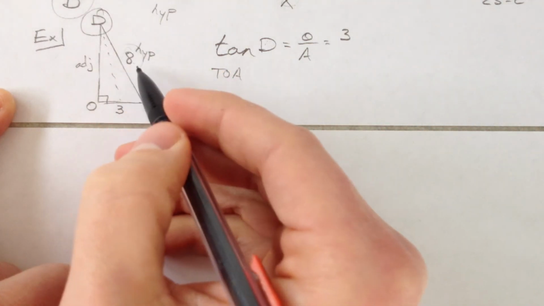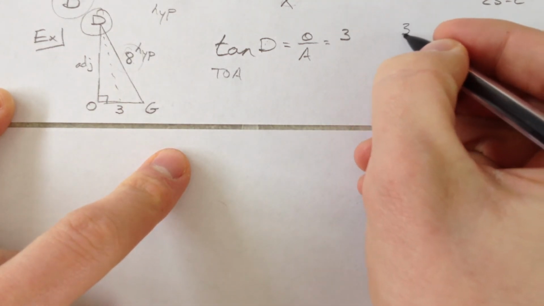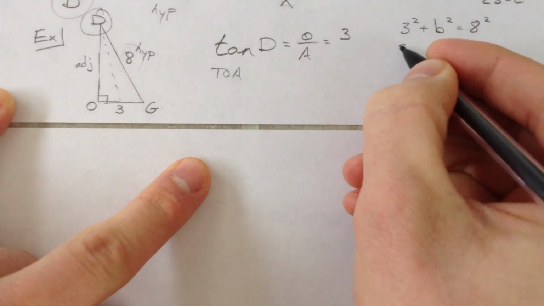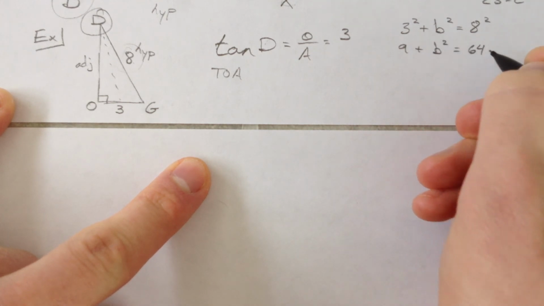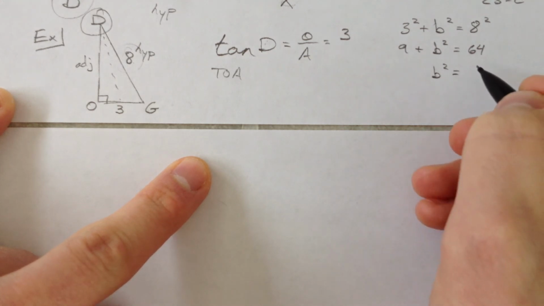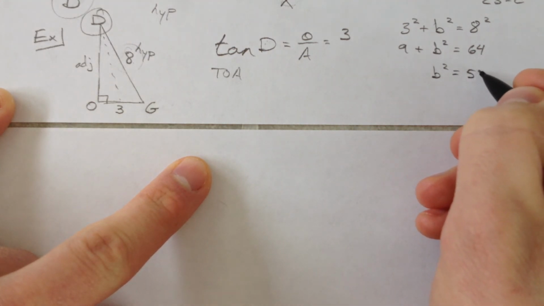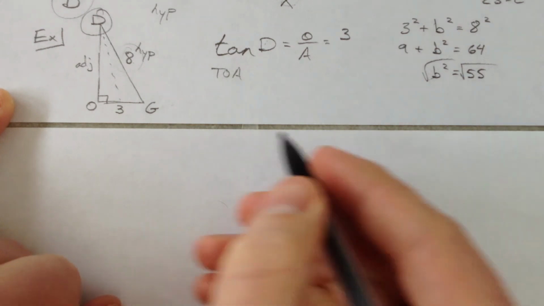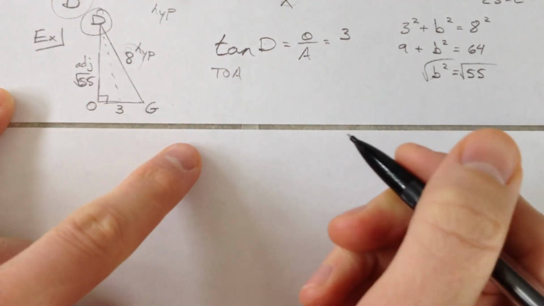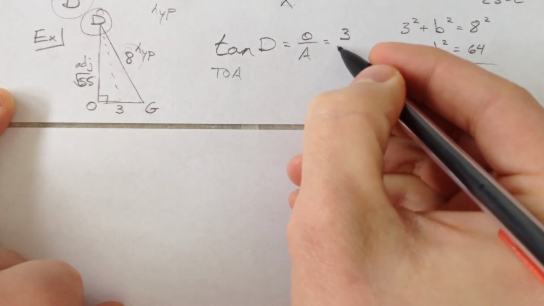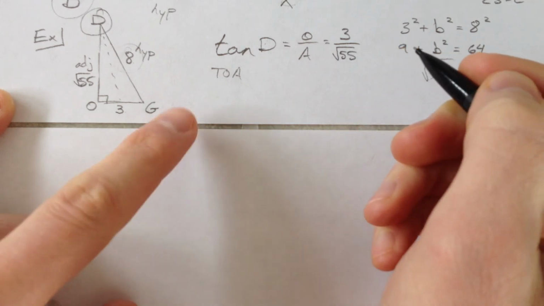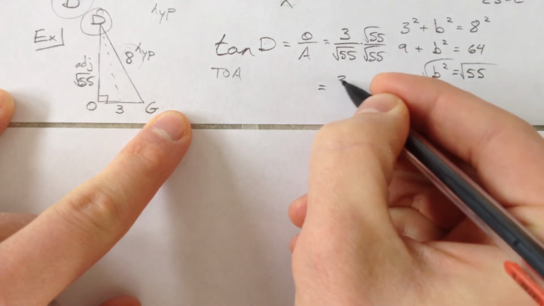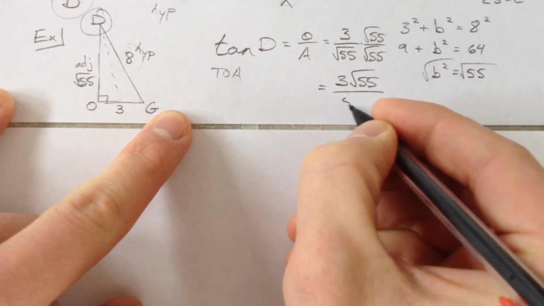Careful in setting it up, because this time we have the hypotenuse, so it's going to be 3 squared plus something squared, I'll call it b squared, equals 8 squared. So we get 9 plus something equals 64. So if you subtract the 9, 64 minus 9 is 55. And so I take the square root of that, and so I get square root of 55. So tangent is 3 over the adjacent side, which happens to be root 55. So I'm going to multiply by root 55 over root 55 and get 3 root 55 over 55.